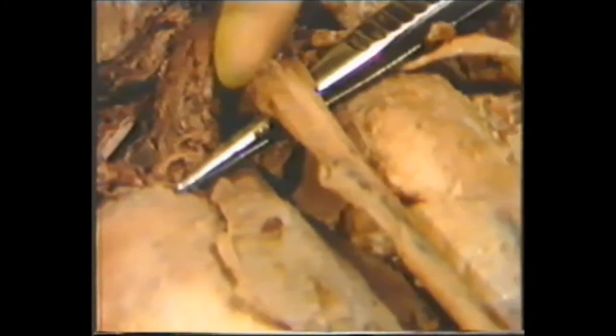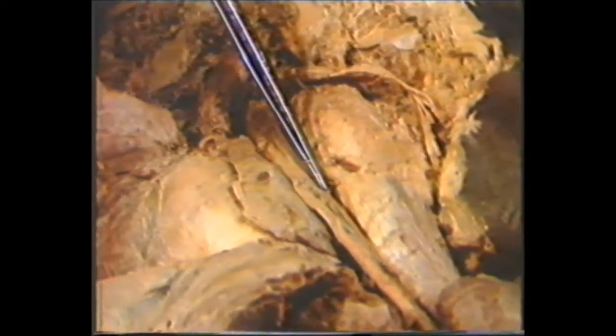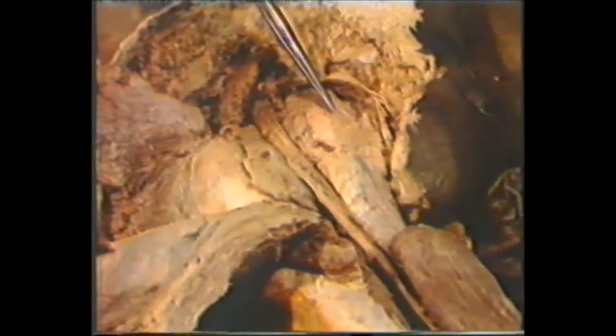This is the sciatic nerve. It is the thickest nerve in the body. It arises from the sacral plexus and descends in the gluteal region deep to the gluteus maximus, and enters the back of the thigh midway between the greater trochanter and the ischial tuberosity. Notice the origin of the hamstrings muscles from the ischial tuberosity.